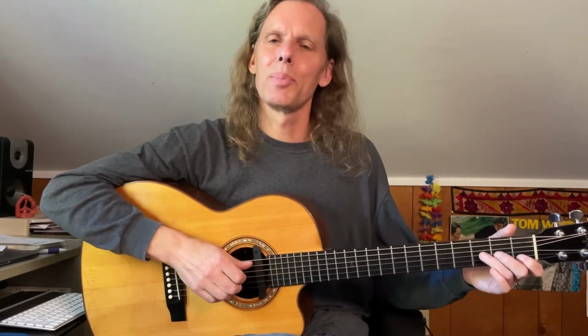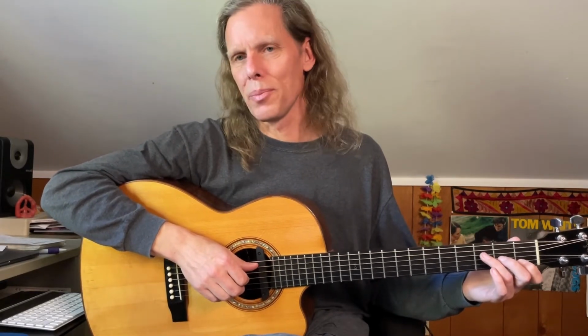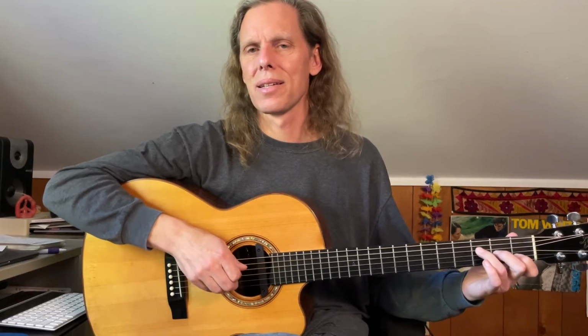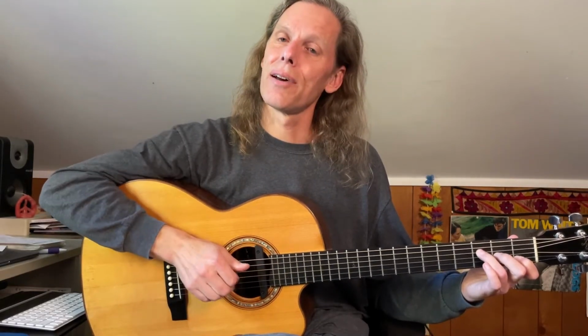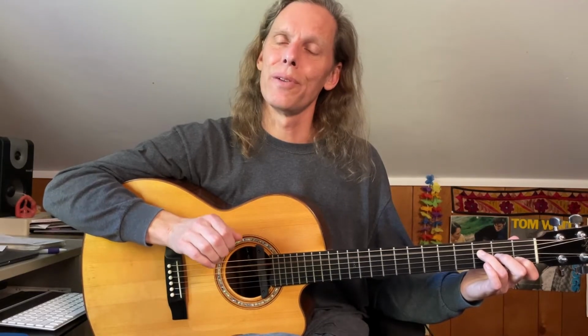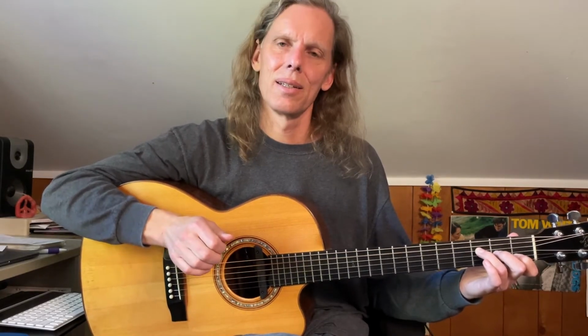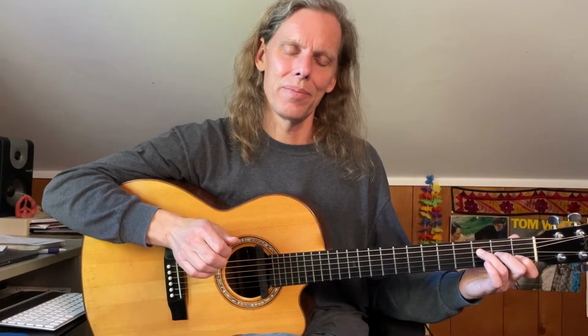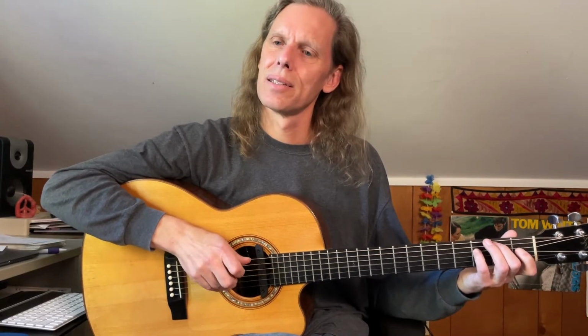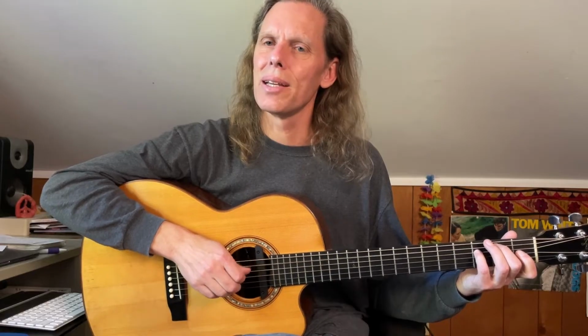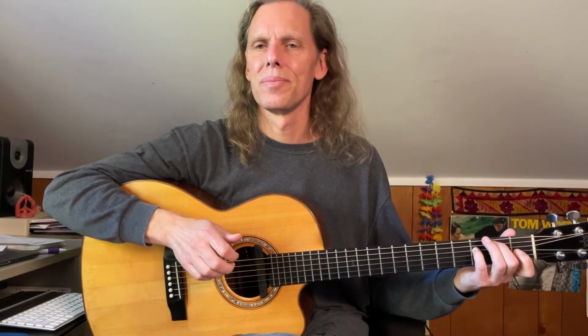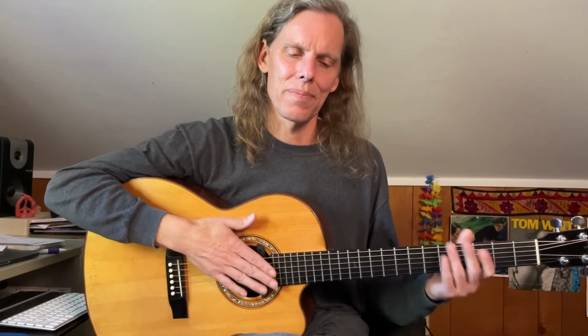A couple of examples of slash chords with the third in the bass. This F slash A. So there's an F triad, open fifth string, puts my A on the bottom. And this is a G7 slash B. So both of those chord voicings have the third in the bass.